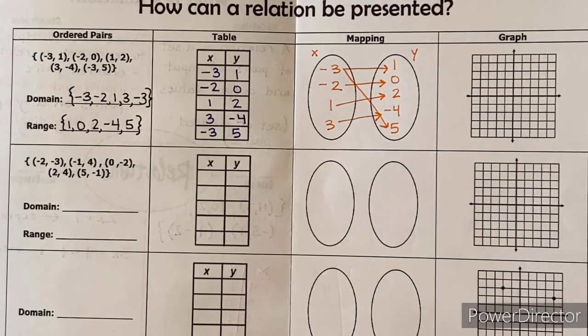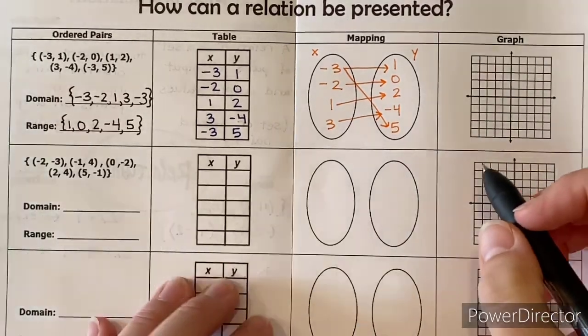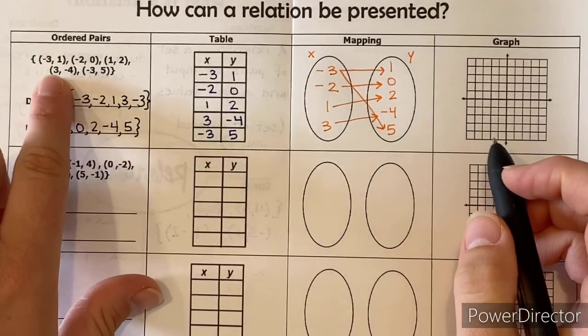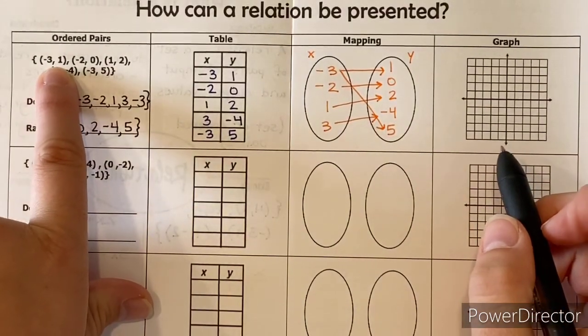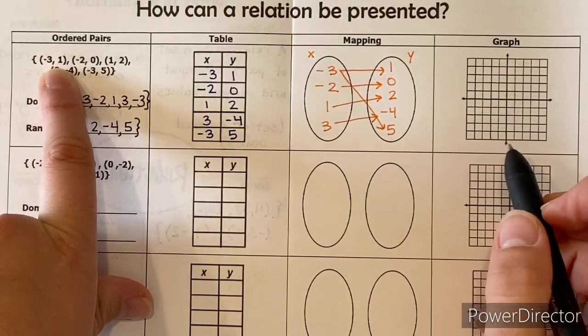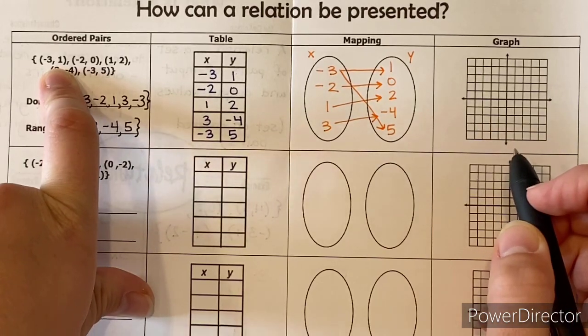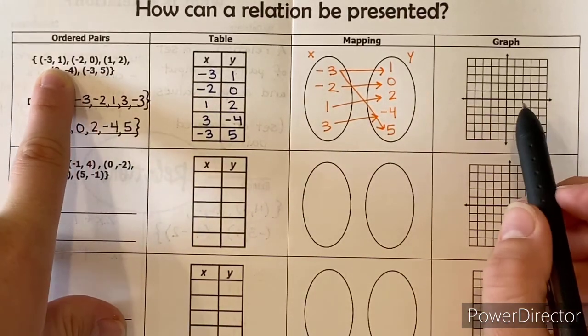And the last one is a graph. I hope I don't have to go into detail about how to graph ordered pairs. I will talk about it in a basic form, but you should have learned how to graph in middle school. So the first one that we're going to graph, remember these are just points, so they're going to look like dots. So we should have 5 dots on our graph.